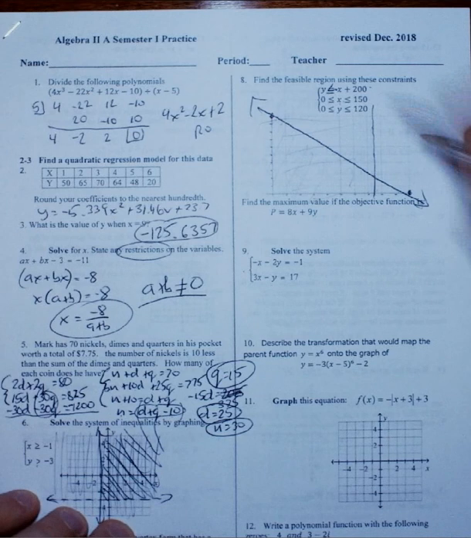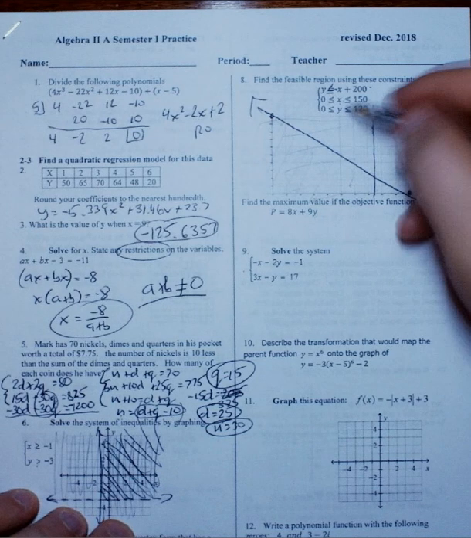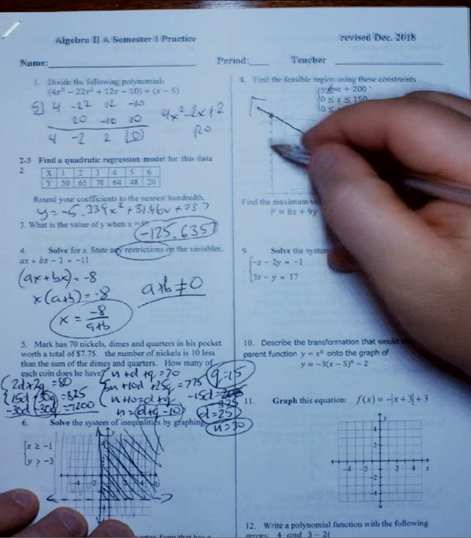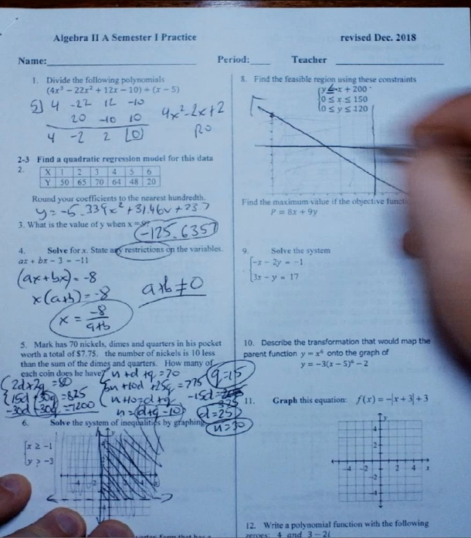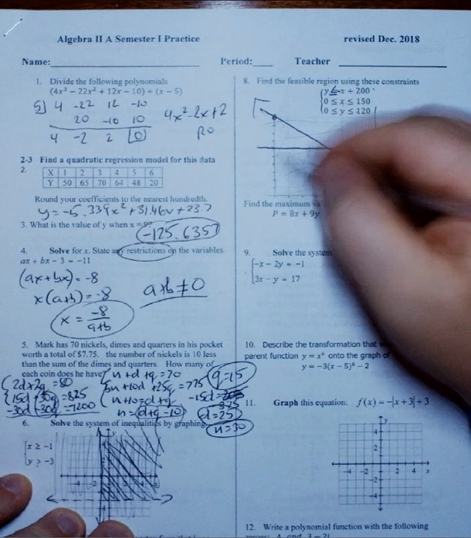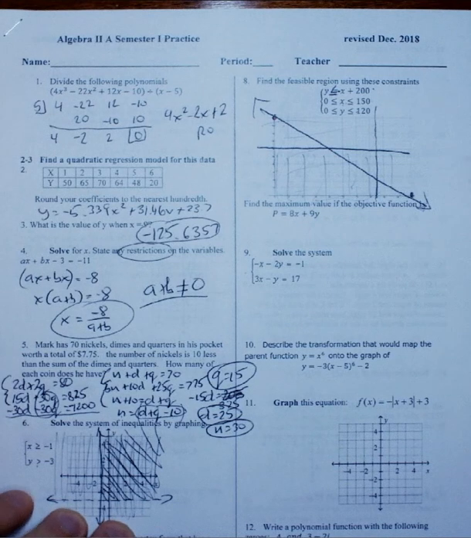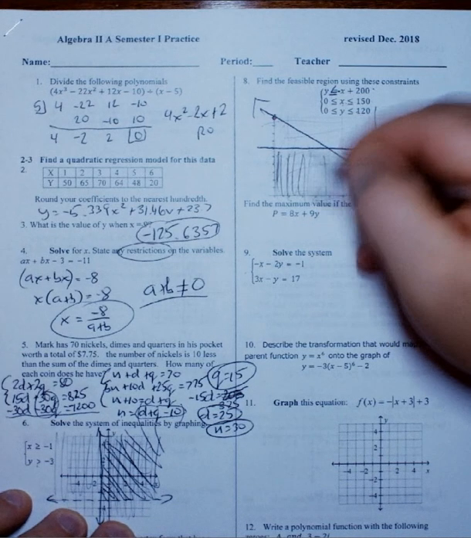Then if I look at the y value, it's less than or equal to 120. Well, here's where y is 120 and 0, so it's going to be somewhere in there. Where is it shaded twice or all 3 times? Well, that's going to be this little area here.